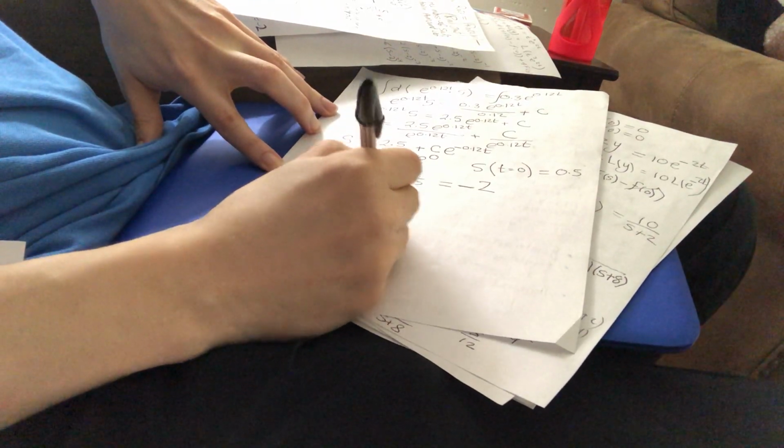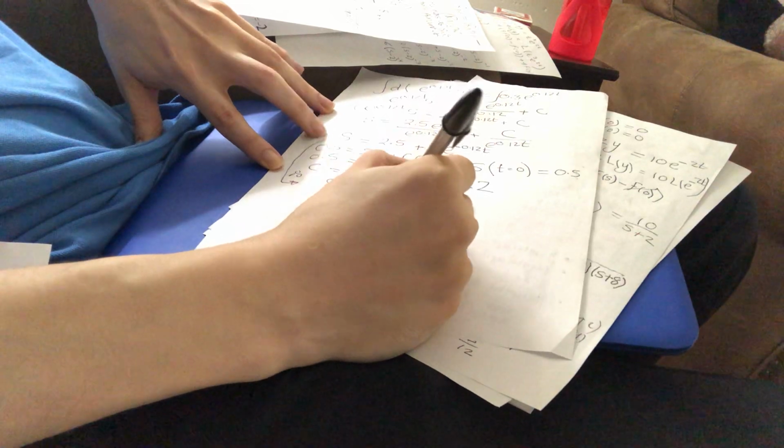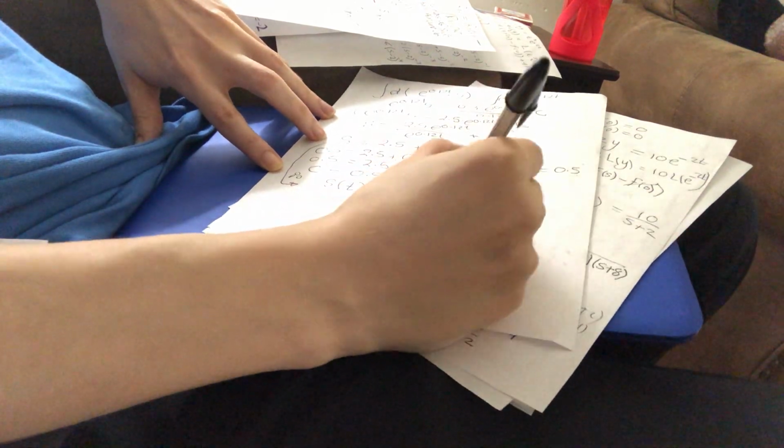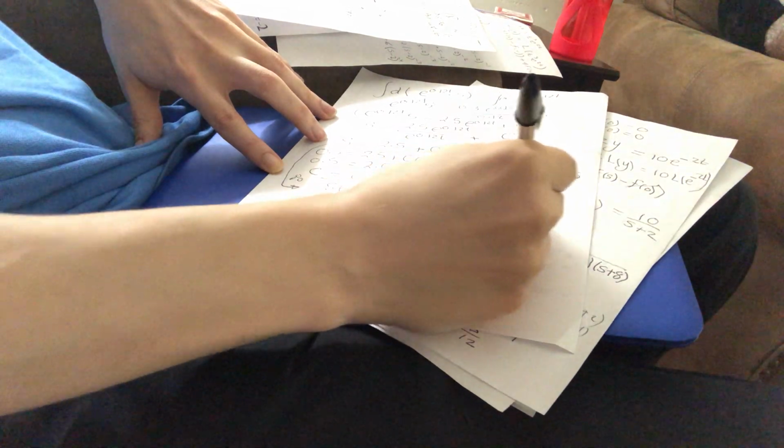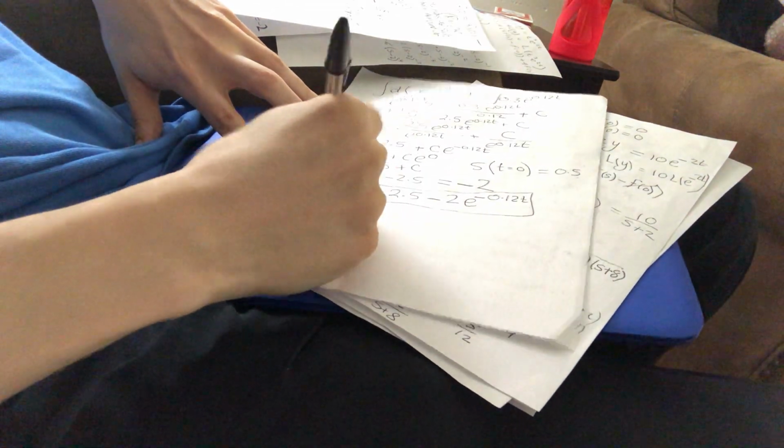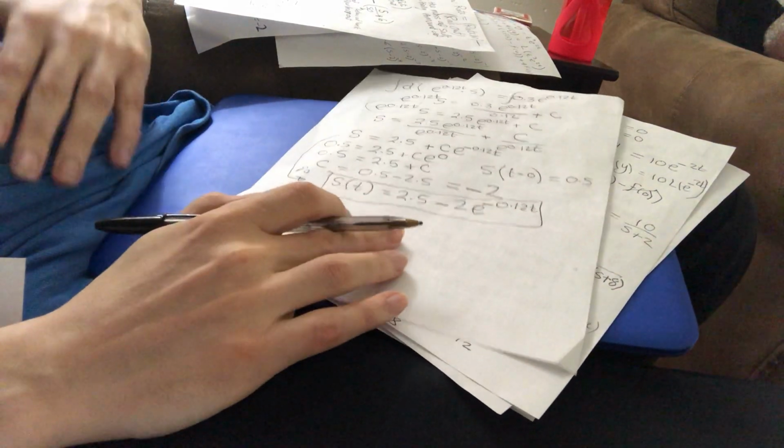Therefore, the salt amount is 2.5 minus 2e to the negative 0.12 t. This is the equation of the salt amount at any given time.